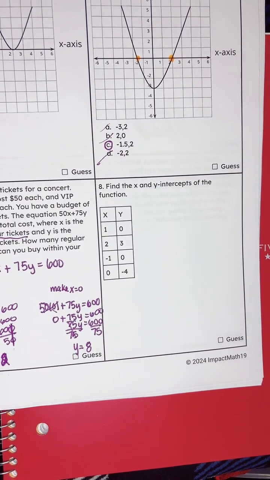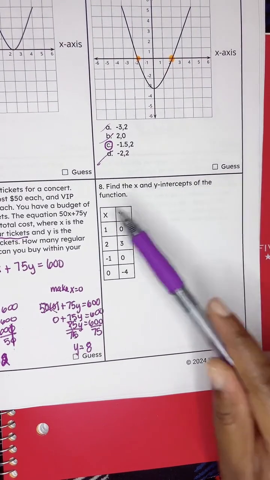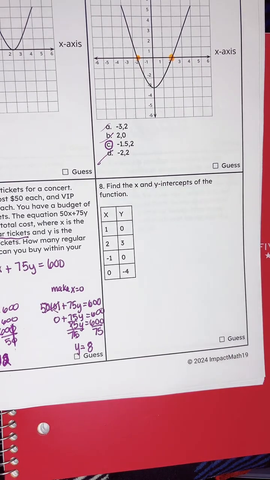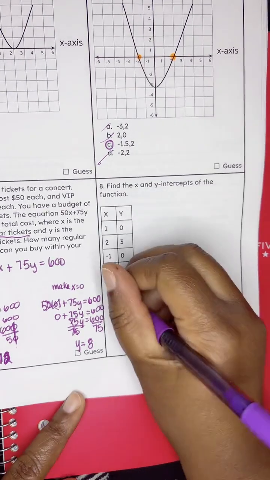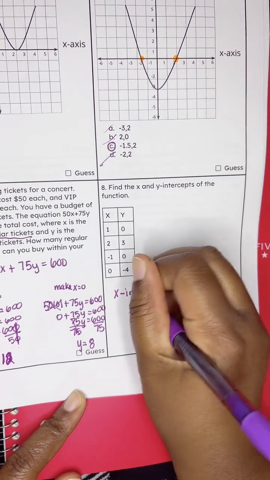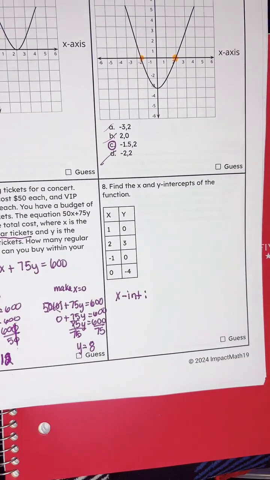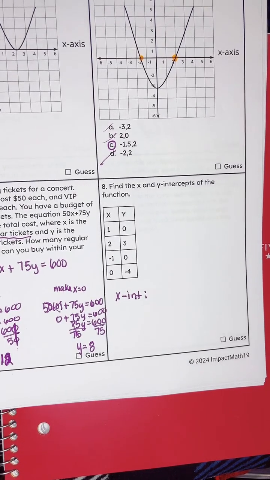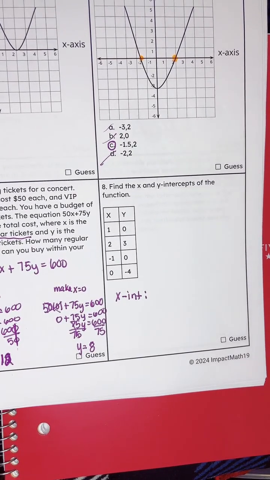Okay, so number 8. It says find the x and y intercepts of the function. Okay, y'all tell me what the x-intercept is. From the table, what are the x-intercepts? Yeah, and that's why I made this worksheet.